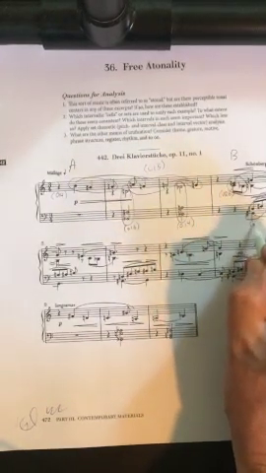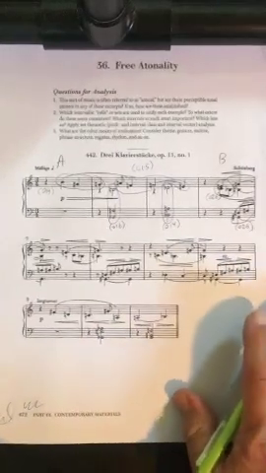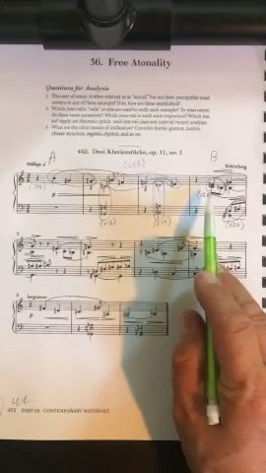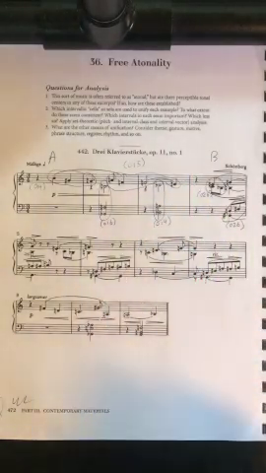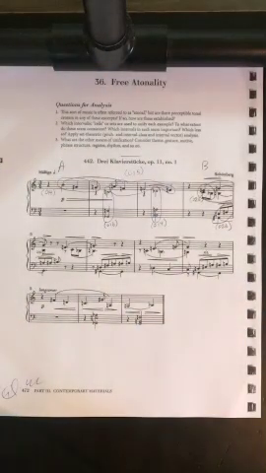Remember, once we get the normal order, we try counting it from bottom to top and top to bottom and see which one is more normal, and that gives us our solution. We've got the 0, 2, 6.